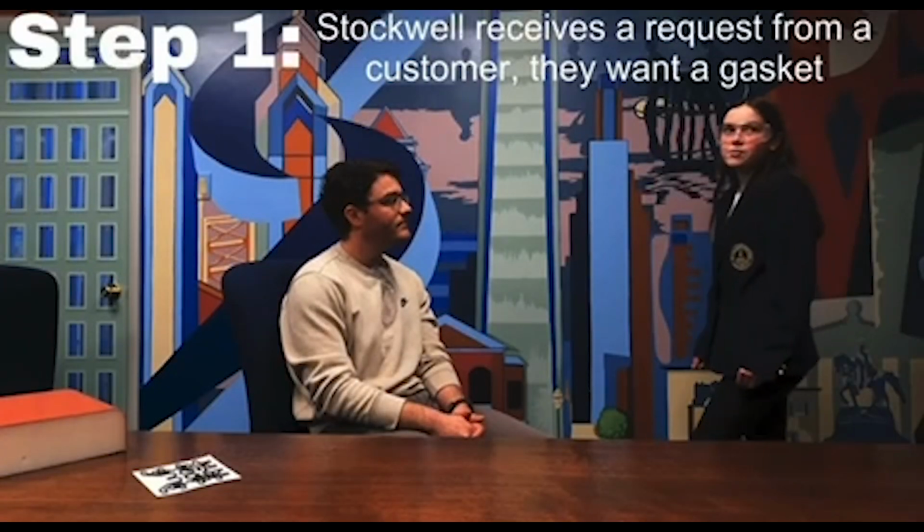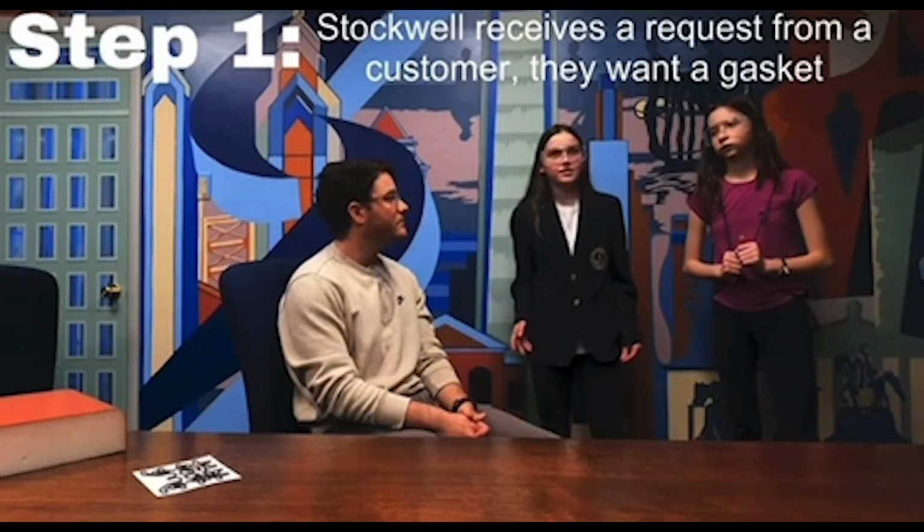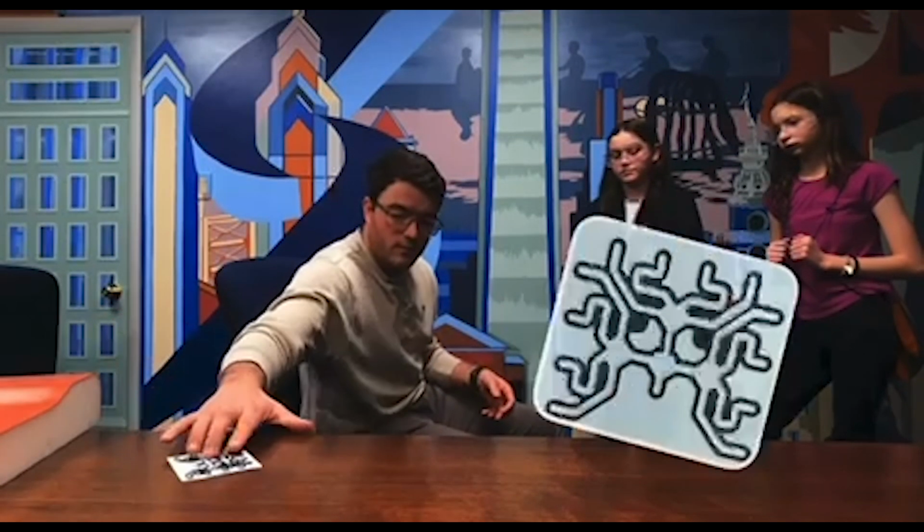Step 1. Stockwell receives a request from a customer. They want a gasket. How do you determine the material of the gasket? For example, this is a gasket that goes into space and is used in between stages of a rocket. The requirements on this might be different than another part, a part like this, which is used in airport scanning technology.